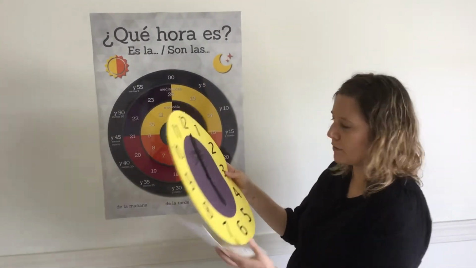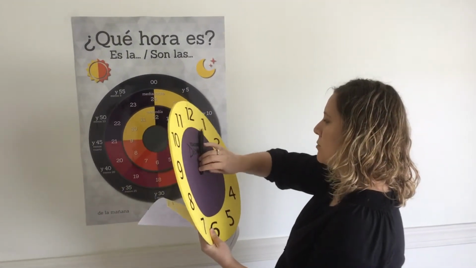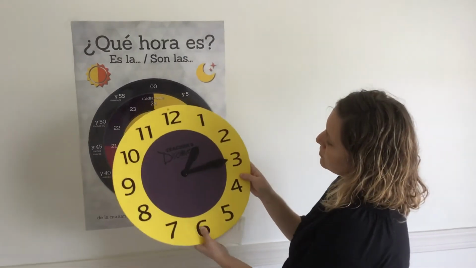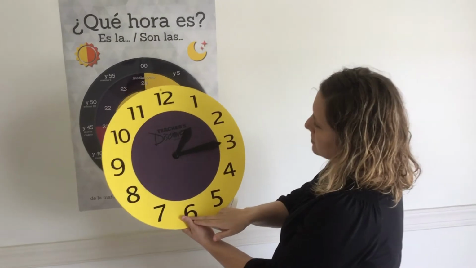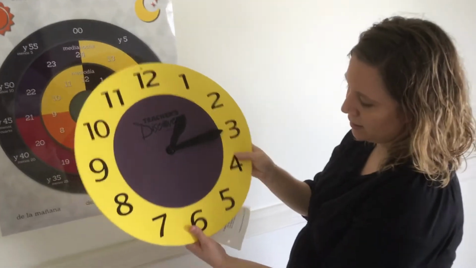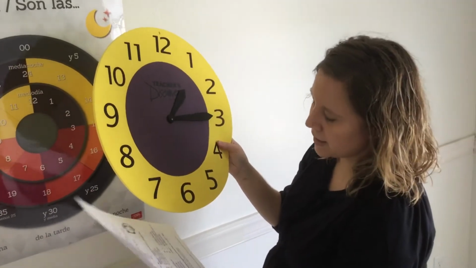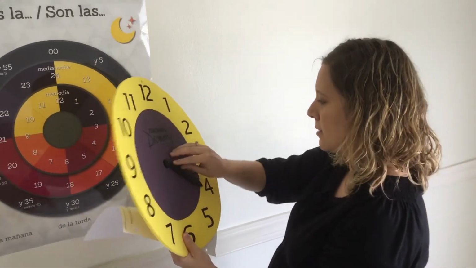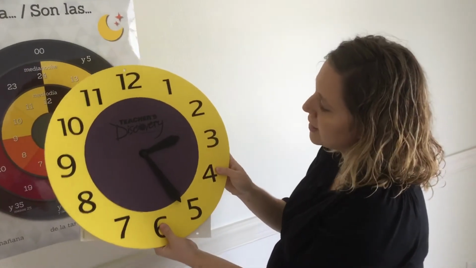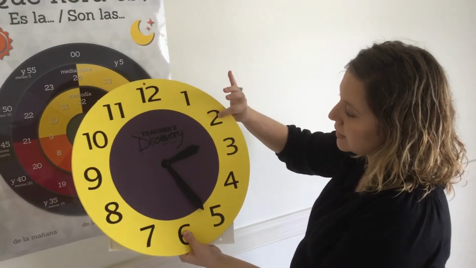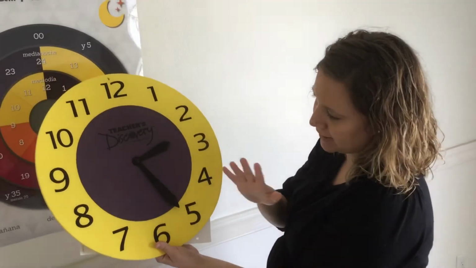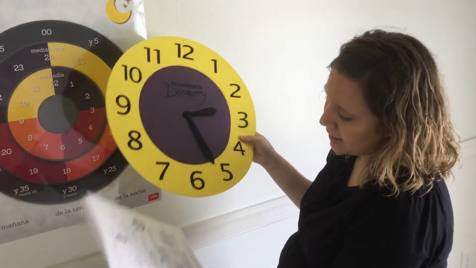So again, if it's 1:15, so I'm going to move my clock here. If it's 1:15, okay, that still falls within that 1 minute past to 30 minutes past. So I would say es la 1:15. If I want to do another one, so let's say it's 2:27. Let's move that there, right there. Okay, so if it's 2:27, I would say son las 2:27, because again, it falls within that range, 27. All right? But again, where it gets complicated is when we subtract.